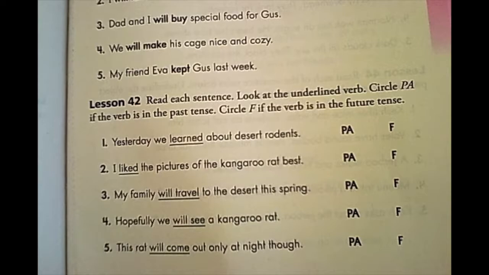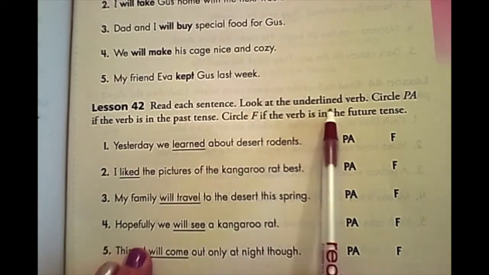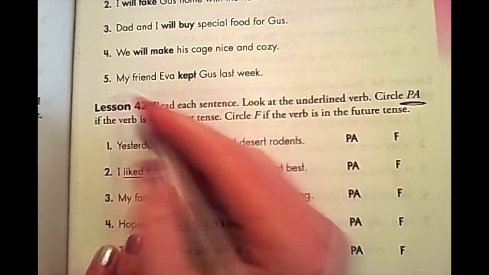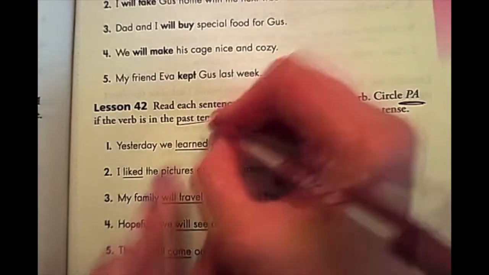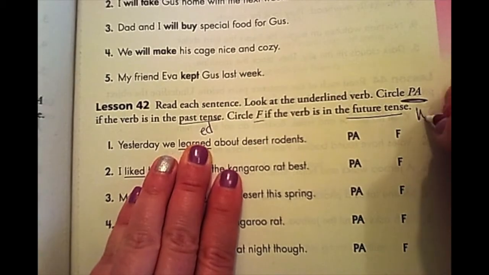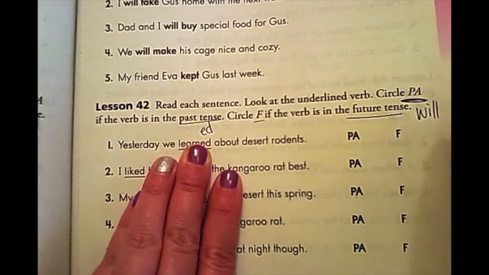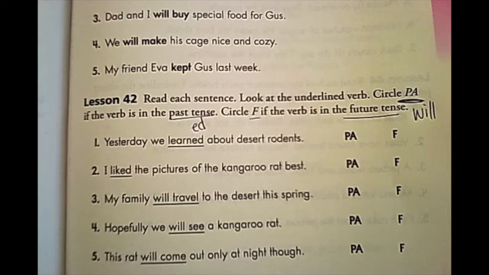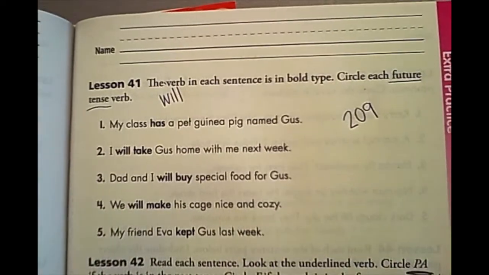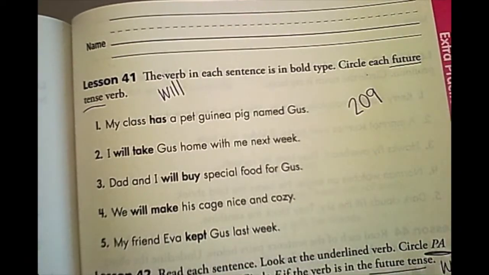Down 42, it says read each sentence, look at the underlined verb. Circle PA if the verb is past, remember, we're looking for the ed, and circle F if it's future with the word will as our clue word. Okay, you're going to do this page as well on your own. Okay, so go slow on this because this will be graded. All right, if you have any questions, let me know.